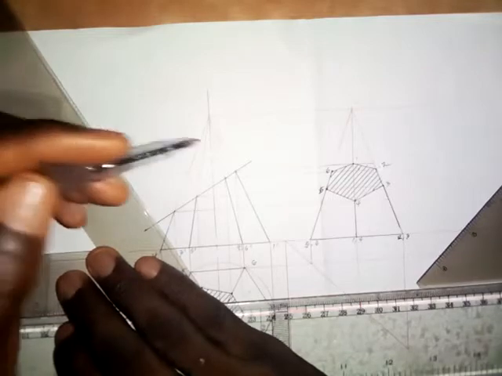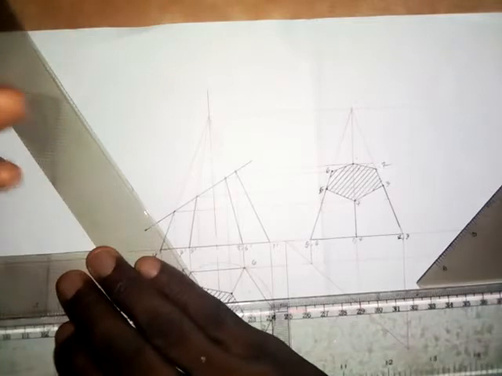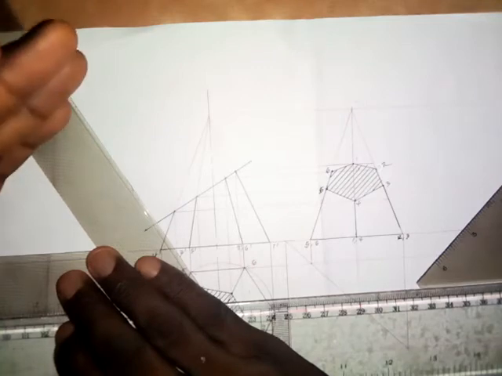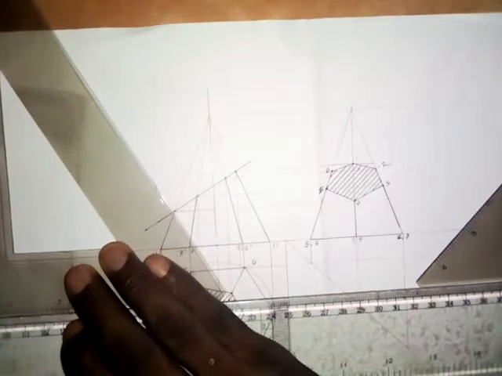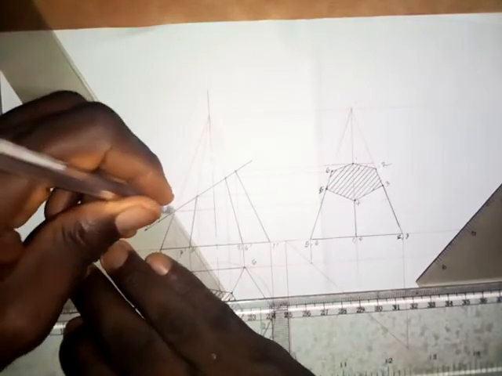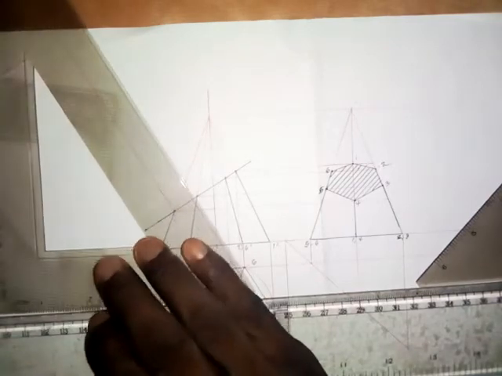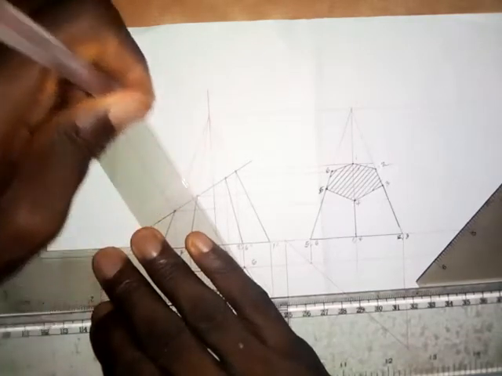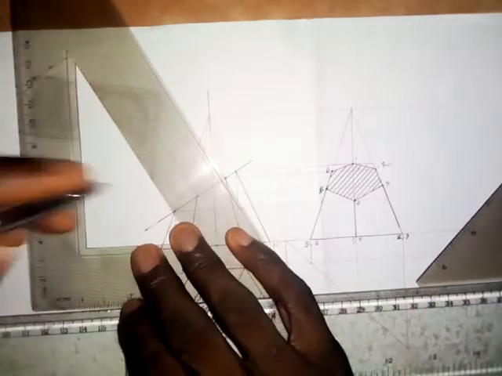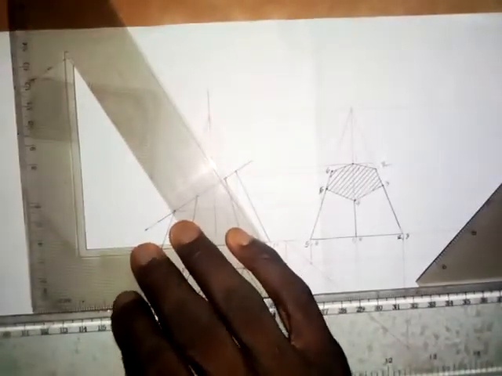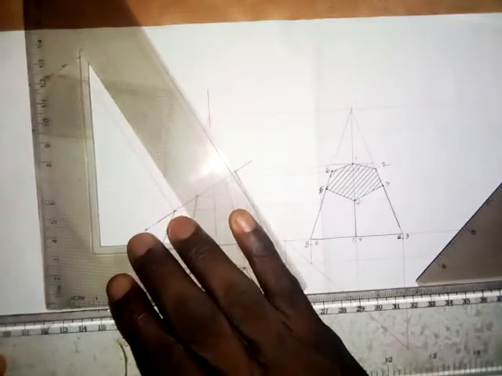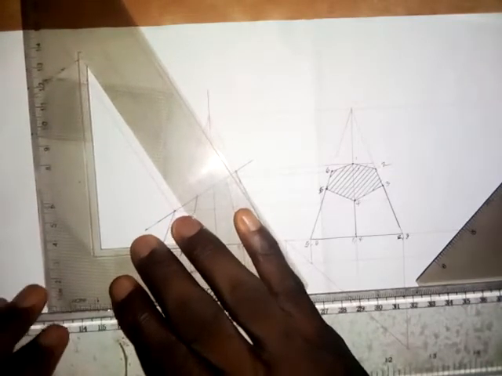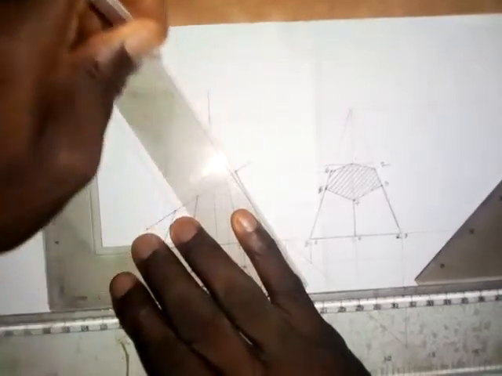So why are you using that? The reason is that the cutting plane is inclined at an angle of 30 degrees. If you sum up 30 and 60 degrees, you get 90 degrees. So that's why we make use of the 60-degree side of your set square. So that's what I'm doing now. You come to this point, draw a line in this direction, then you bring it to this point and draw a line in this direction. Come to this point, draw a line in this direction, and then come to this point here and draw a line in this direction.